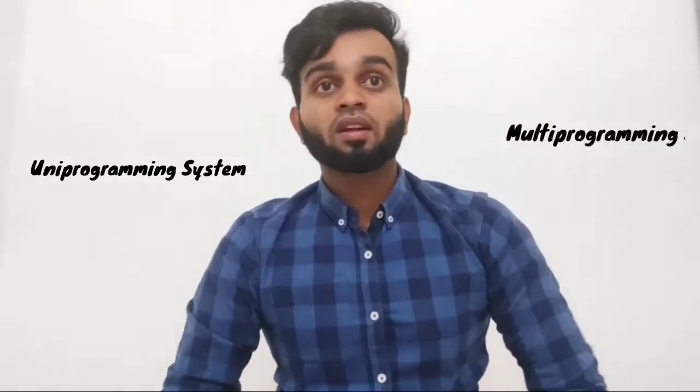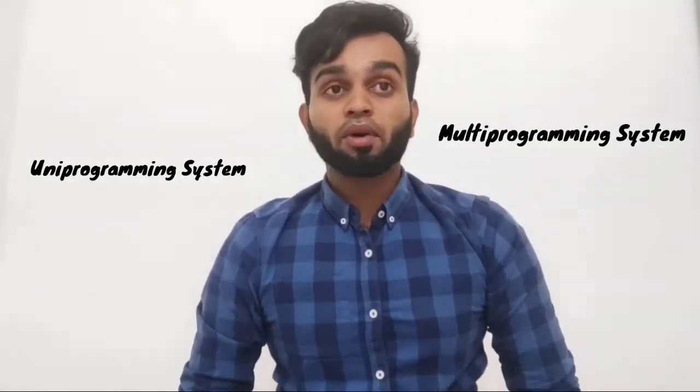In memory management, there are two kinds of systems: uniprogramming system and multi-programming system. In a uniprogramming system, main memory is divided into two parts: one part for the operating system and the other part for the program currently being executed. In a multi-programming system, the user part of memory is subdivided to accommodate multiple processes. The task of subdivision is carried out dynamically by the operating system and is known as memory management.